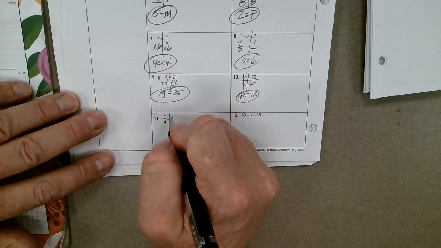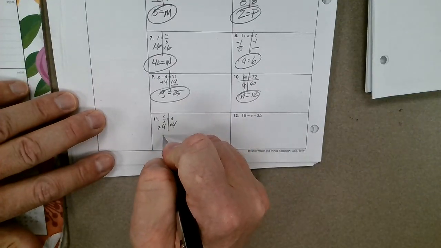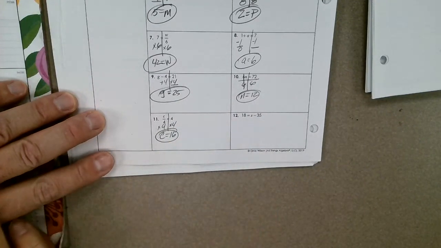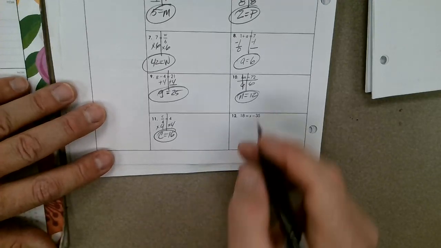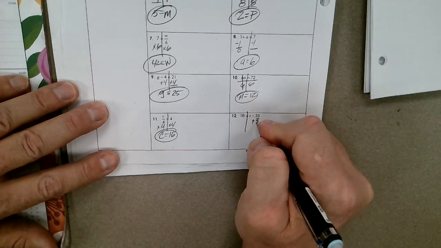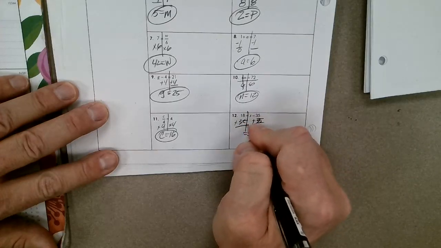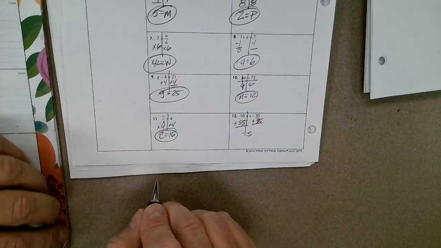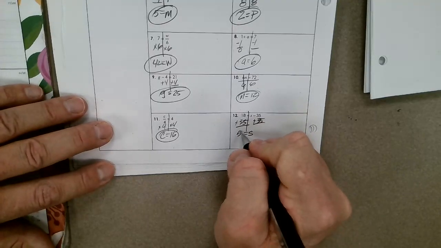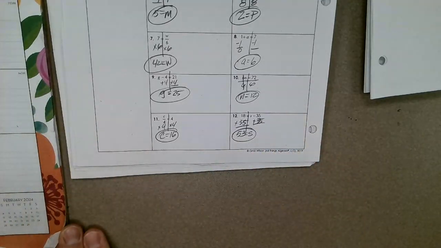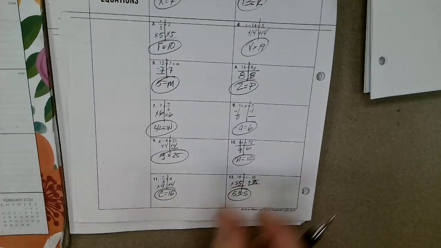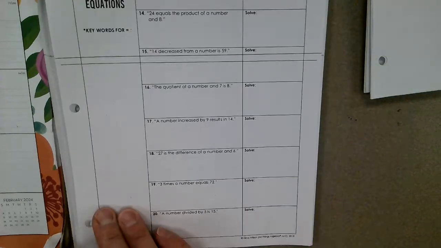Last two on this page, multiply by 4, C equals 16. Balance beam, add 35, add 35, and C here equals 53. Okay? So that's just what we've done the last 2 days. Good little mixed step equation. Let's flip it over and continue.